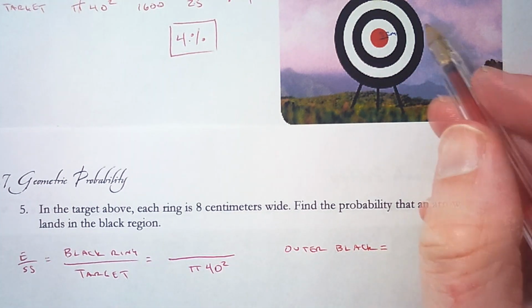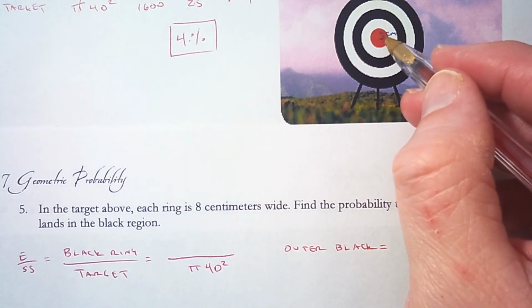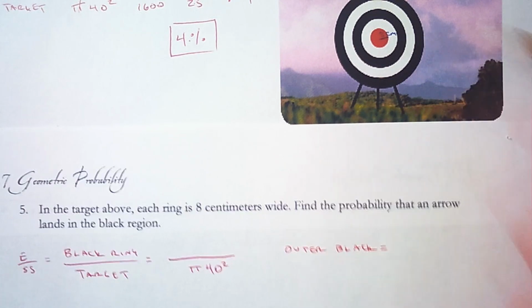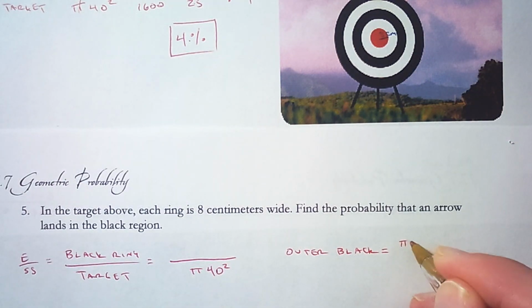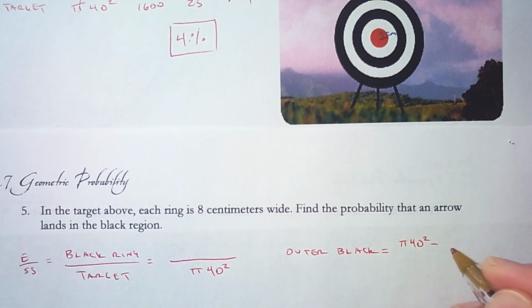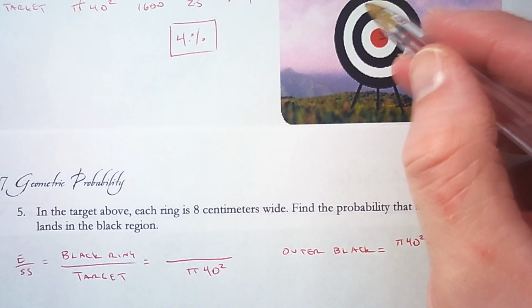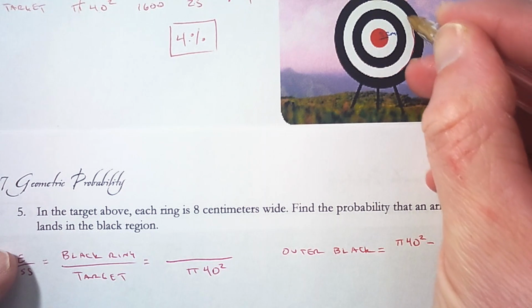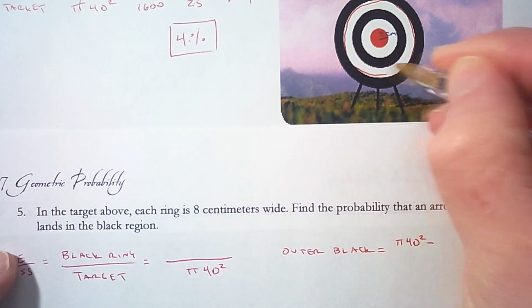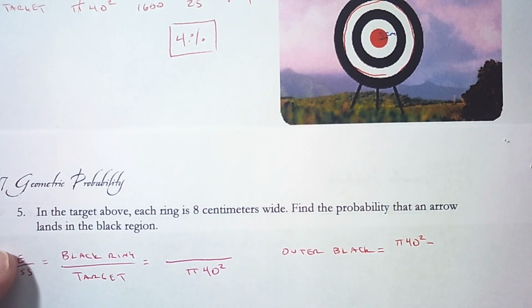Okay, so the outer black ring, I'm going to use the entire target, which has a radius of 40, so that's pi times 40 squared, minus everything inside of that black ring. So that's here and inward.